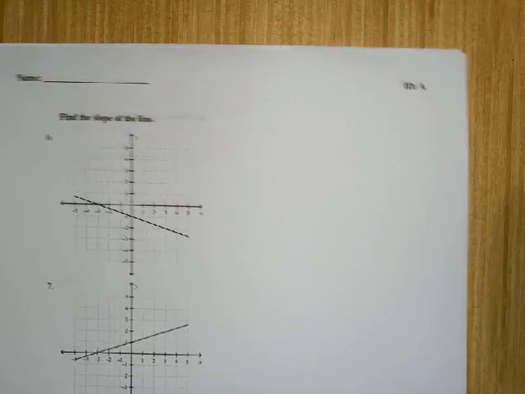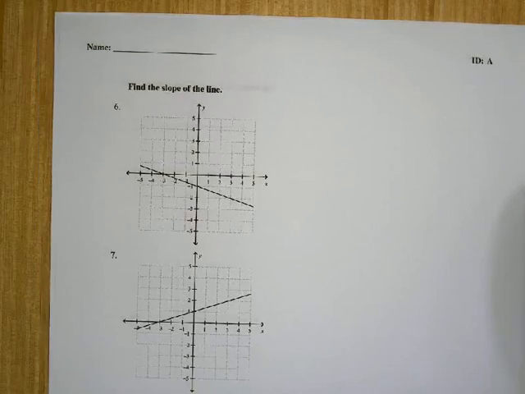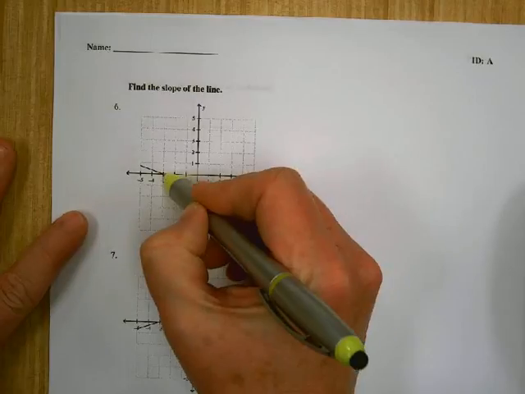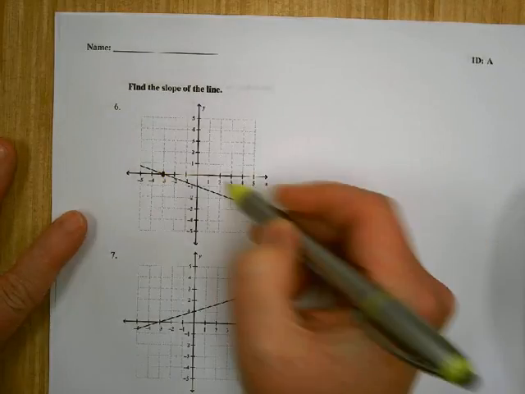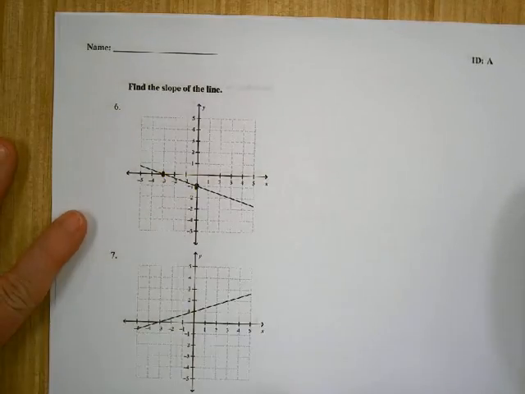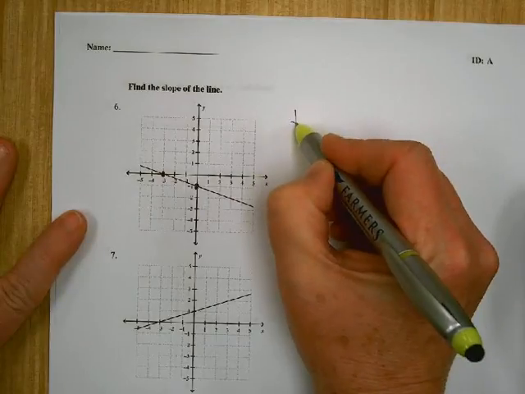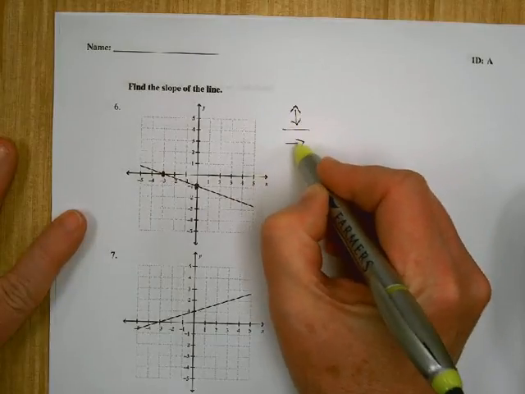Number 6 asks us to find the slope of the line. When you find the slope of a line and you're given a graph, you need to pick out 2 good intersecting corners. There's probably more than 2 good intersecting corners in this graph. Any 2 will do. The first one that catches my eye is here, and the second one is here.